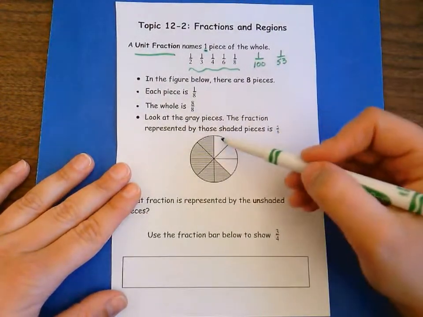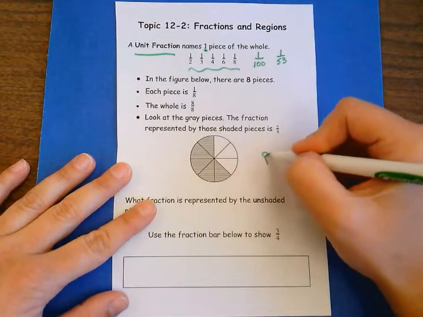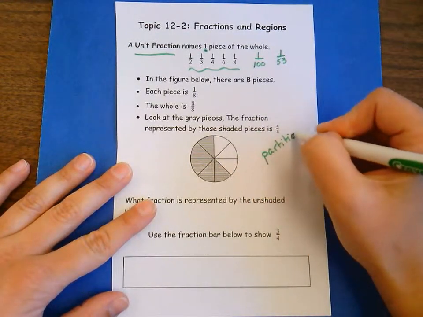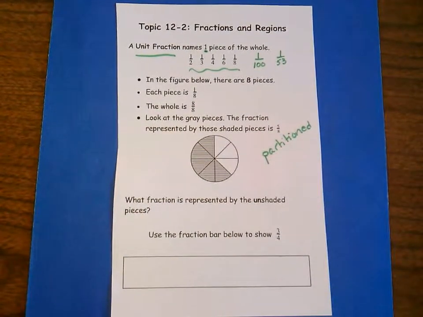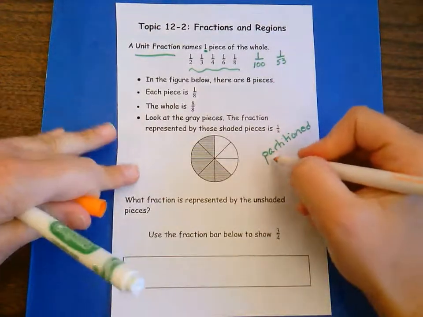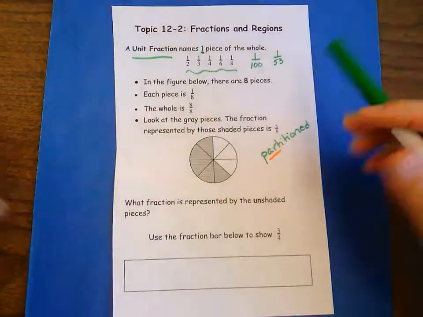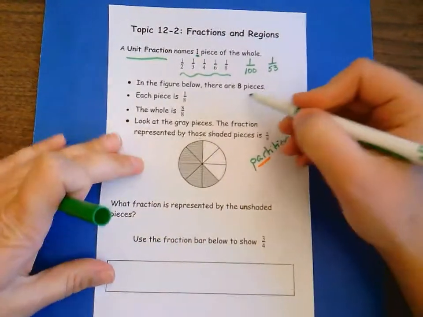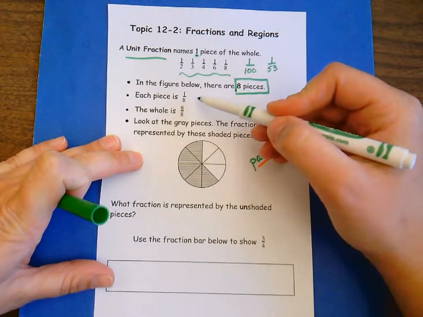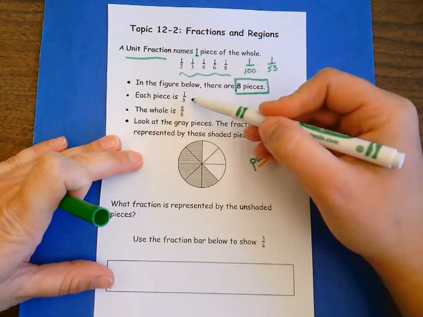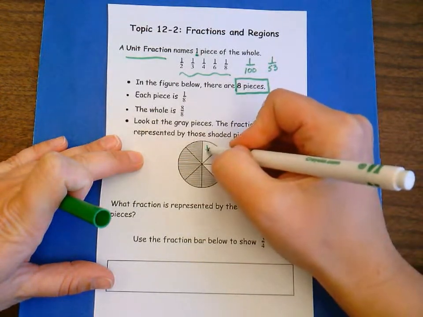Alright, so we're going to take a look at this figure below. Here we have a circle, and it's been partitioned into some equal pieces. Partitioned, if we look at that word, we see the word part, just means it's been broken up into parts. So the shape has been partitioned into 8 pieces, which means each piece, the unit fraction, is going to be 1/8. 1, 2, 3, 4, 5, 6, 7, 8. Each of these is 1/8.